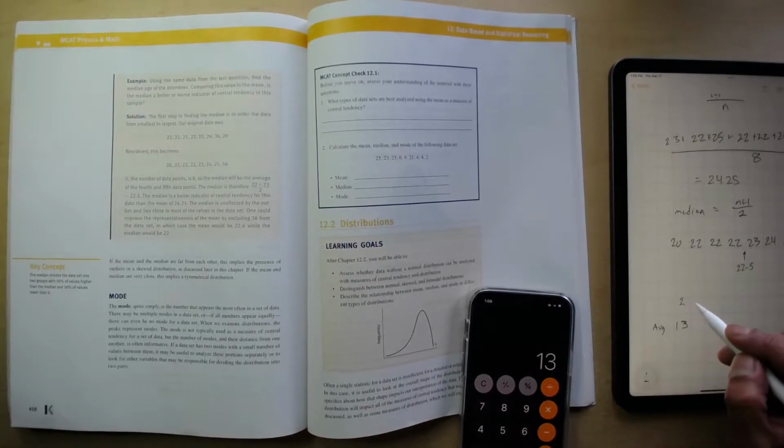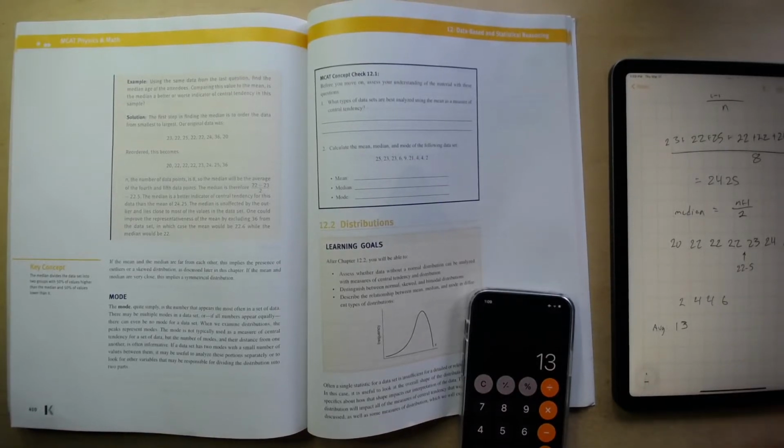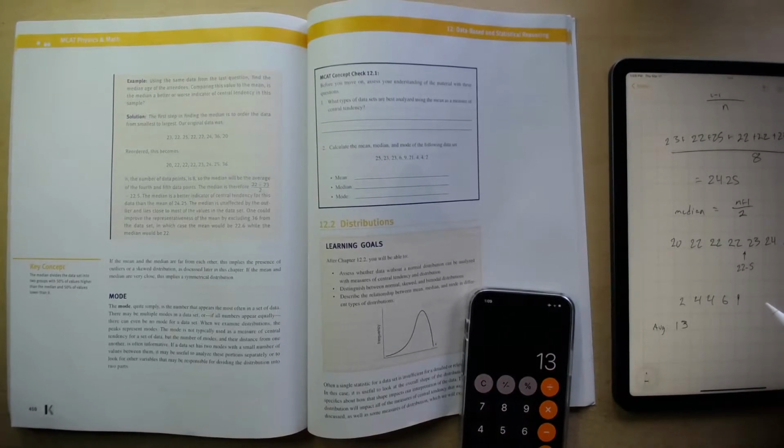We'll start with 2, 4, 4, 6, 9, and then 21, 23, 23, and then 25. So 1, 2, 3, 4, 5, the fifth is going to be our median.